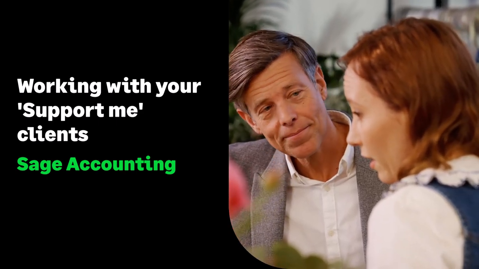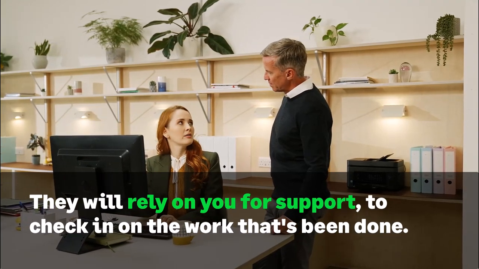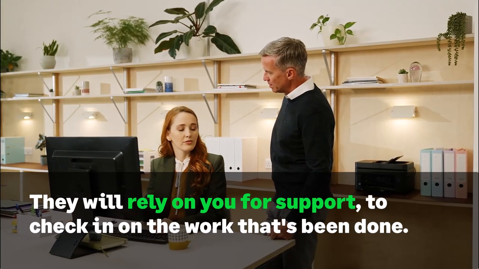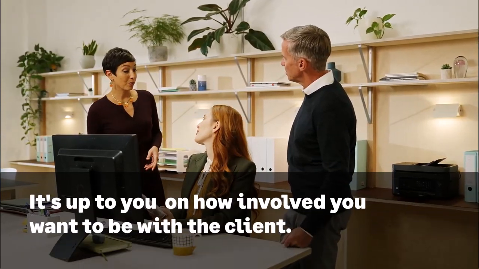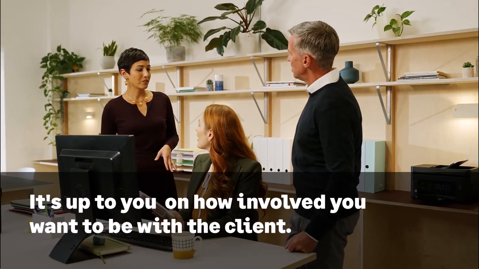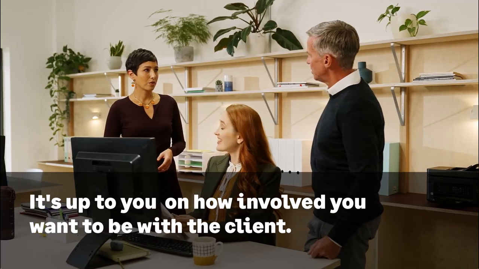So this one is all going to be from the perspective of the client. So the client will be doing most of the work and they might just use you for that occasional bit of support, that little check-in on some of the areas, on some of the work that's been done. But again, with this one, it all depends on how involved you want to be with the client.